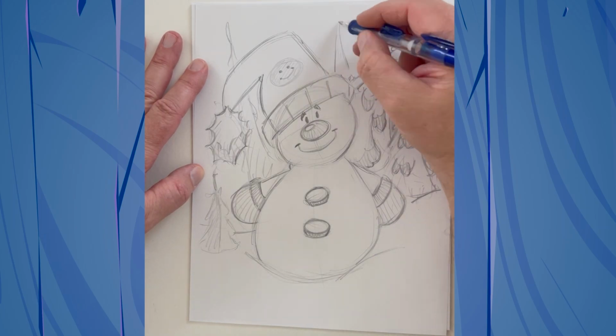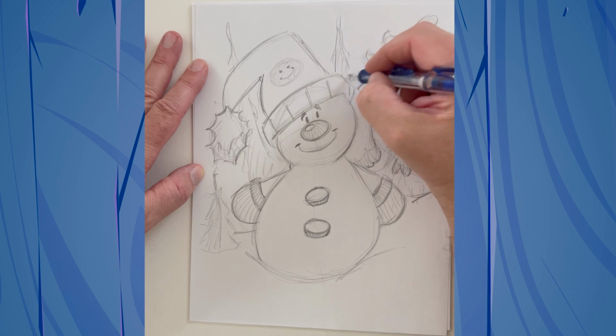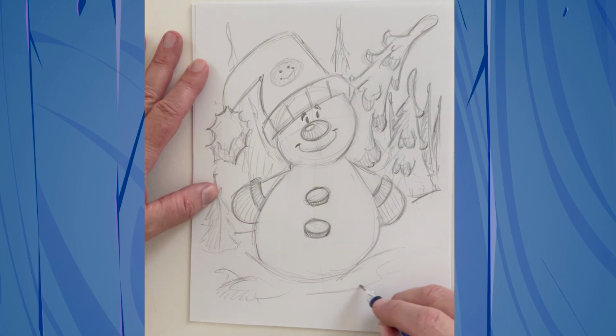Yeah, I'm going to feel pretty good with that. Another one in the back just to give some more depth. All right, what else can we do? Little snow mounds here and there, just to give some illusion so it's not totally flat. All right, I think I am just about done.